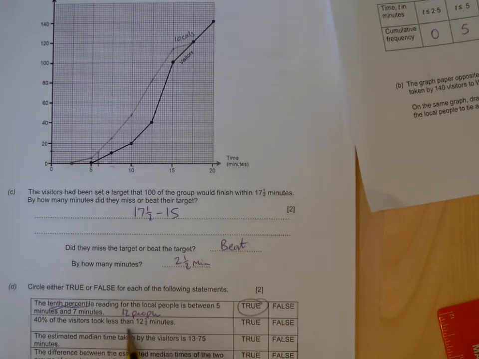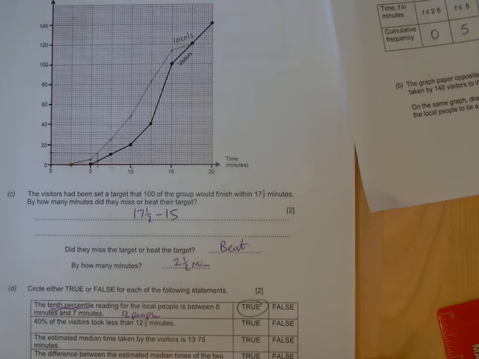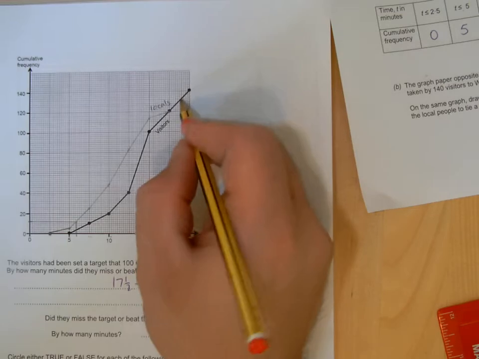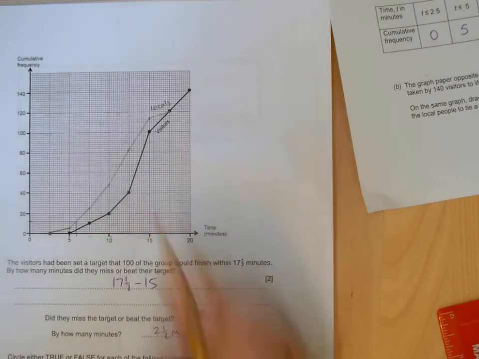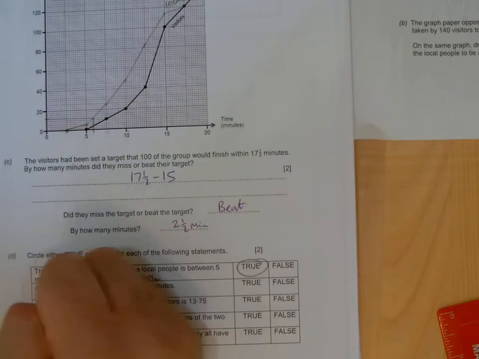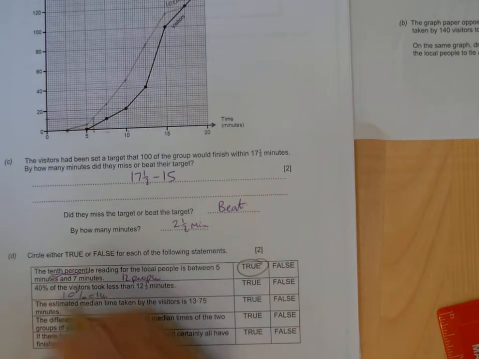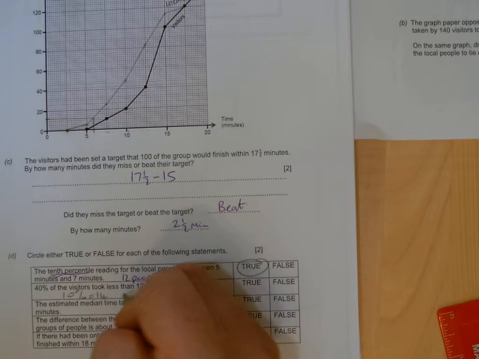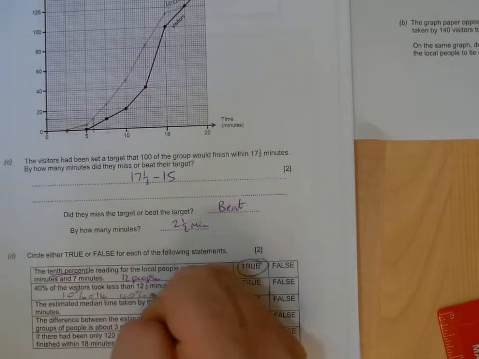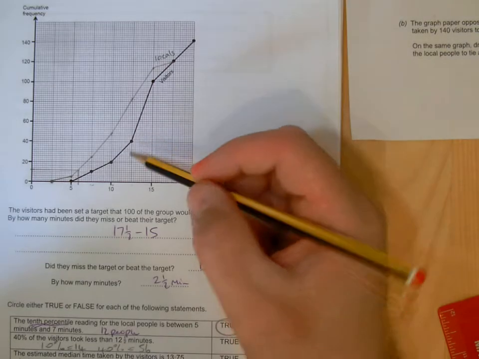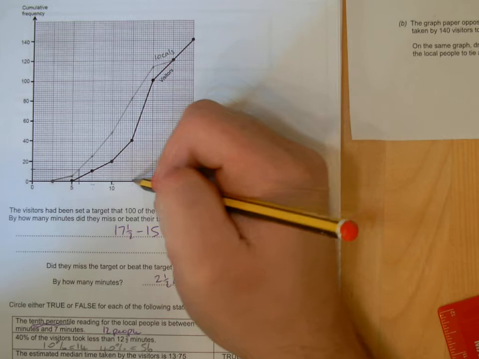40% of the visitors took less than 12.5 minutes. Well, what will 40% be? If you look at visitors, there are 140 visitors, so 10% will be 14, which means 40% will be 4 of these, so 56. The easiest way to do this is to look at where 12.5 minutes is.